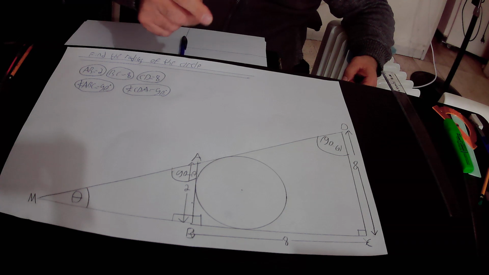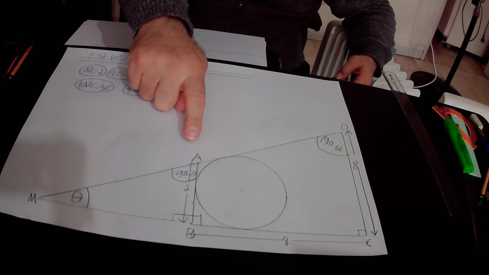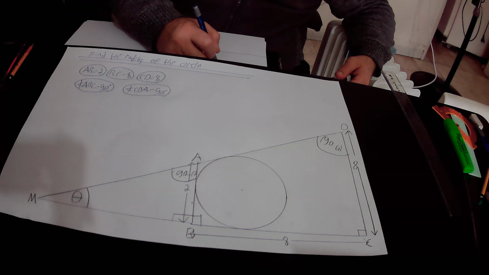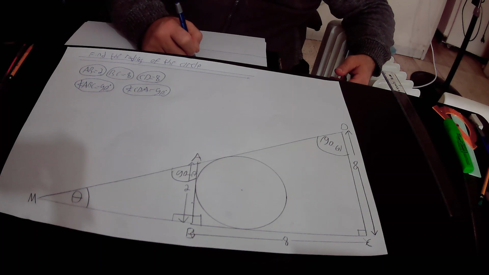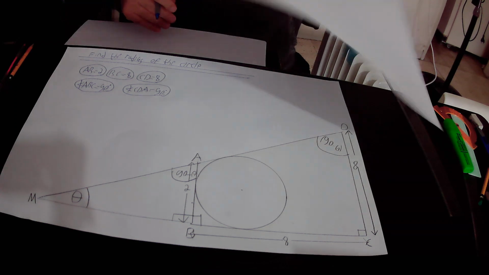If we relate to angle theta as it belongs to the right small triangle, triangle MBA, it will be called angle AMB. Repeat again.